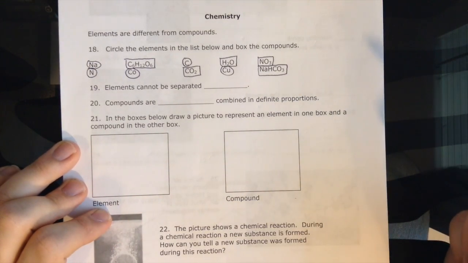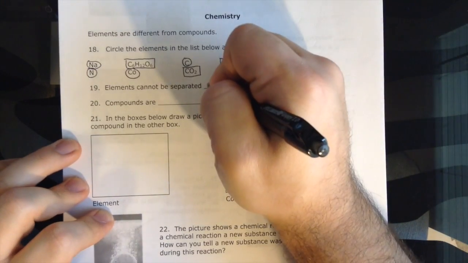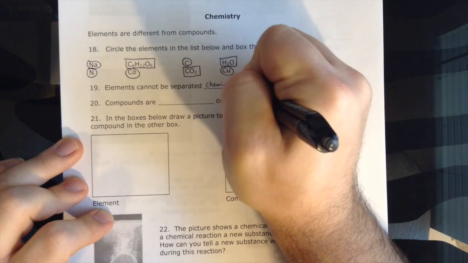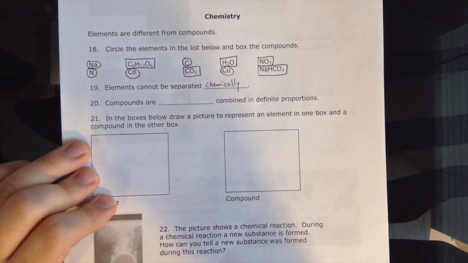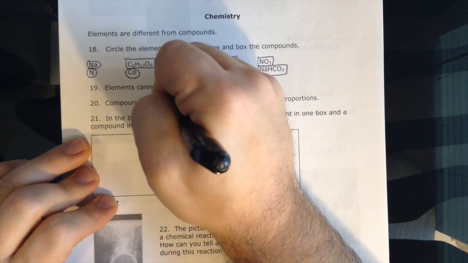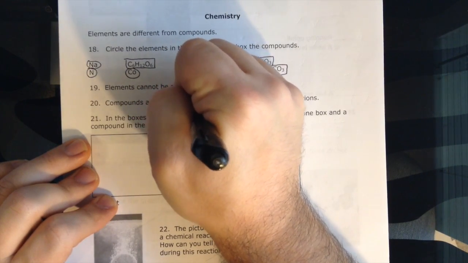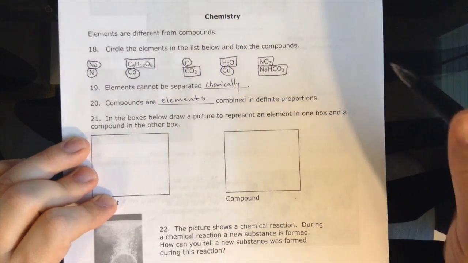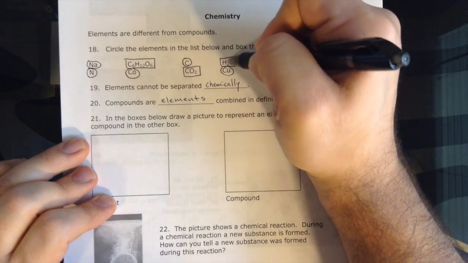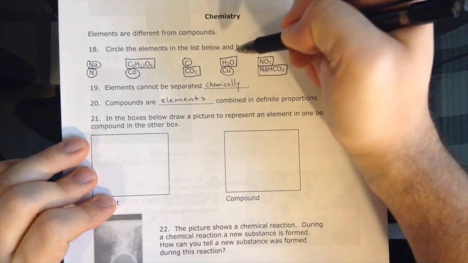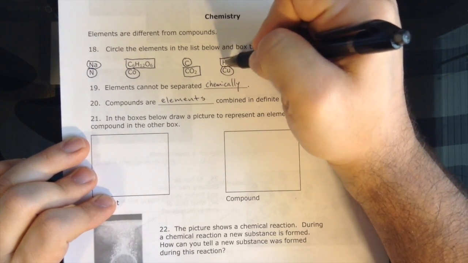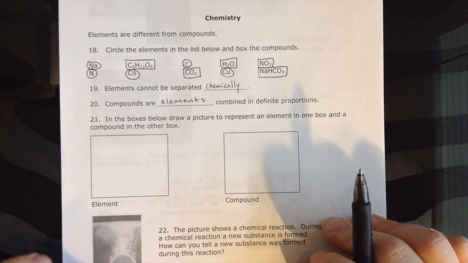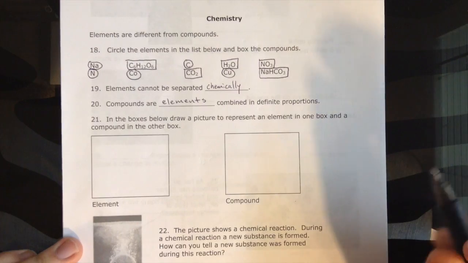So number 19 here, it says elements cannot be separated chemically. And then compounds are elements combined in definite proportions. So for example, water here, it's a combination of elements and there's 2 hydrogens for every 1 oxygen. So that's the definite proportion.